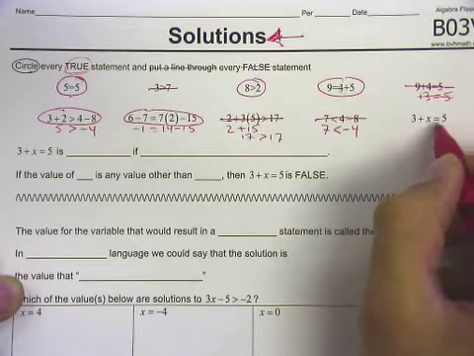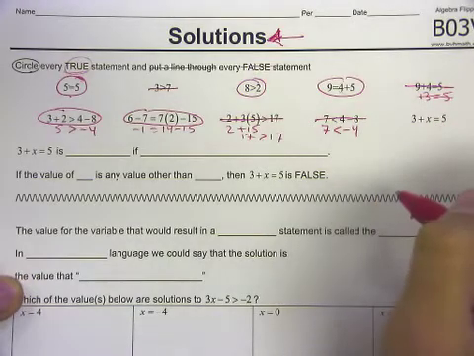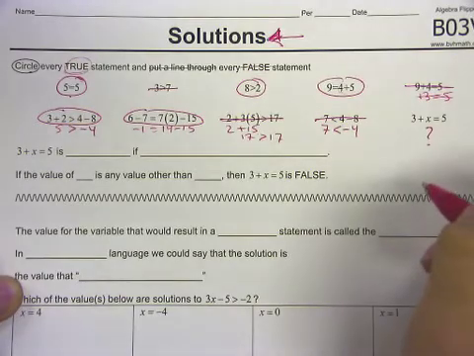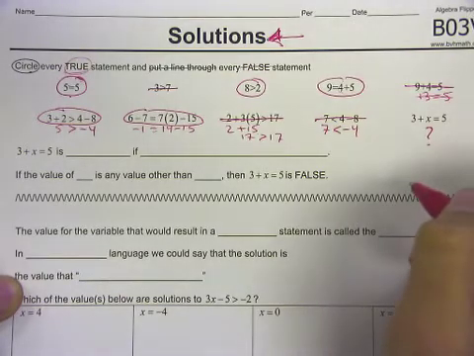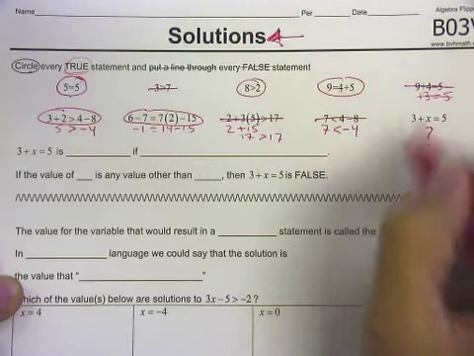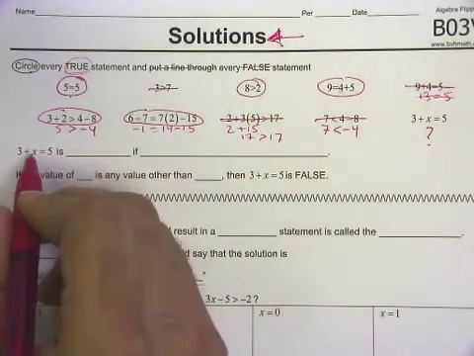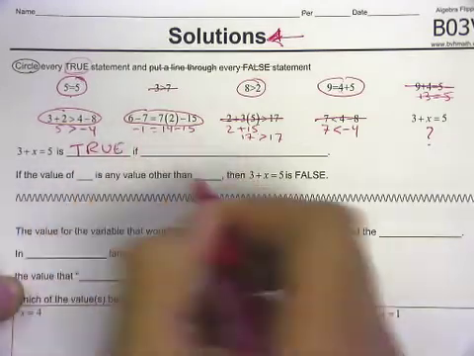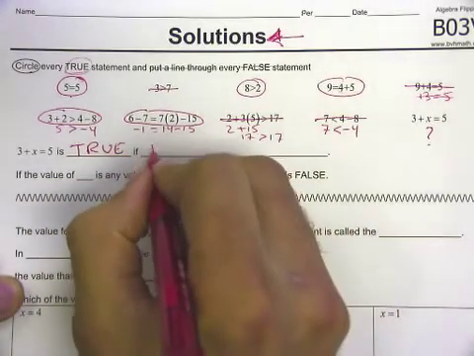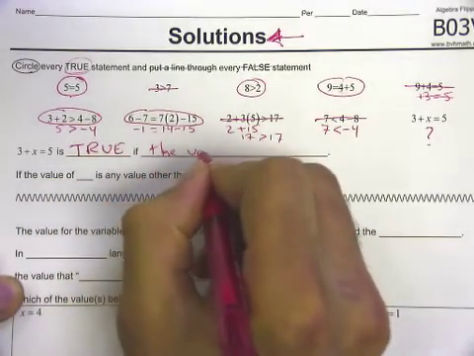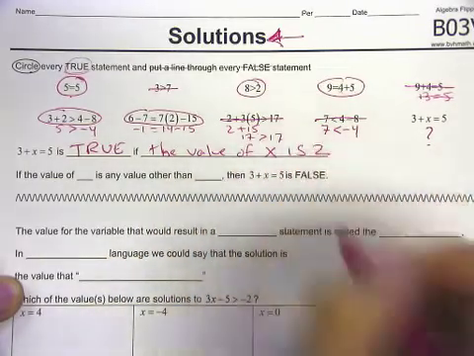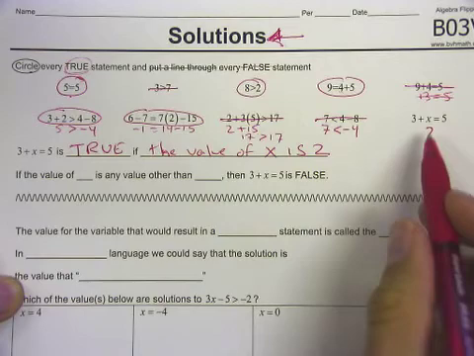Very good. 3 plus x equals 5, this one's a little different, isn't it? This one is sometimes true, but sometimes it's not true. Think about, when would this statement be true? Well, 3 plus x equals 5 is true if the value of x is 2, right?